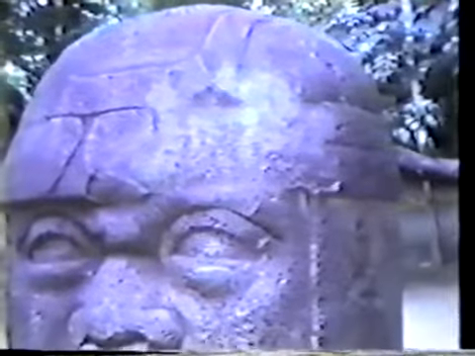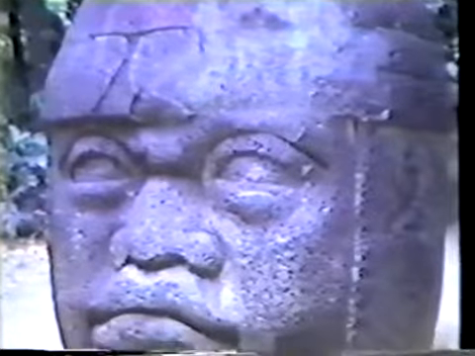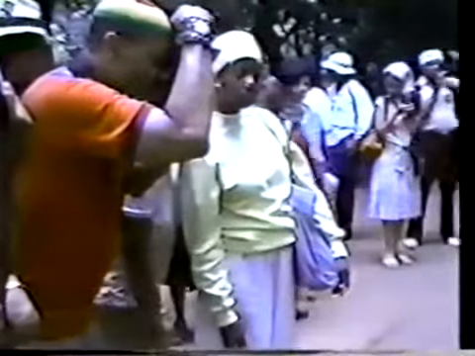This head they brought from 134 kilometers far from here. So it hasn't been moved since? No. Was that stone quarried where they found it? Or how far did they have to bring the quarried stone? They say from 100 kilometers far. They call it basalt. Is it one solid piece? It is one solid piece.